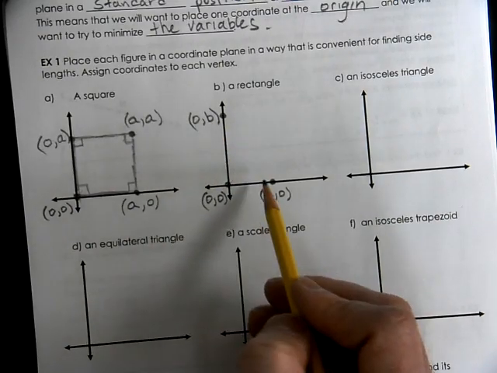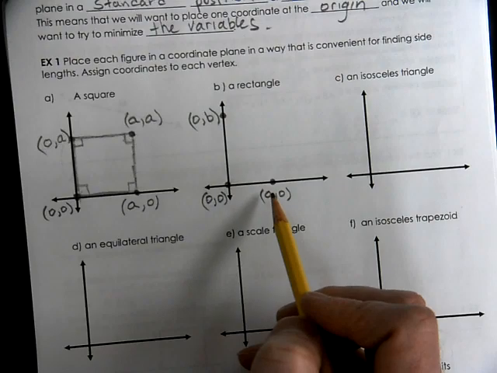So I can use different variables to represent that they don't have to be the same.